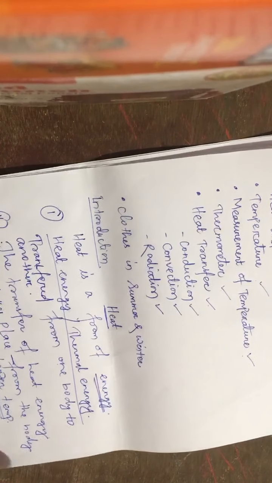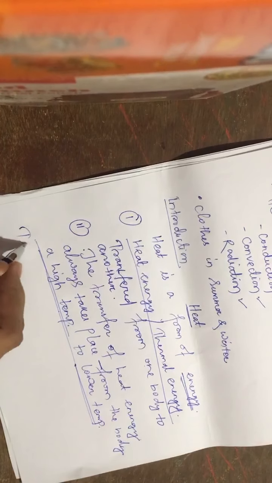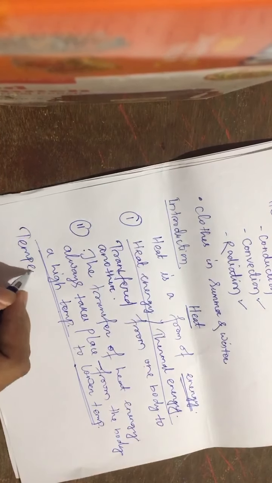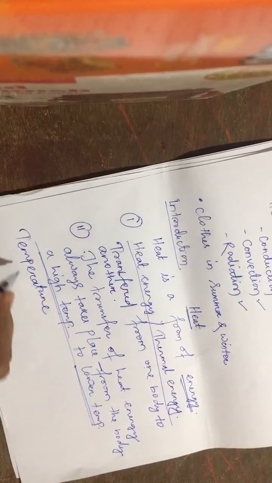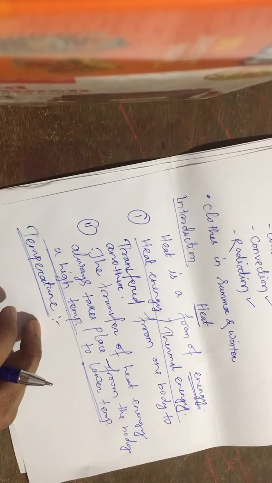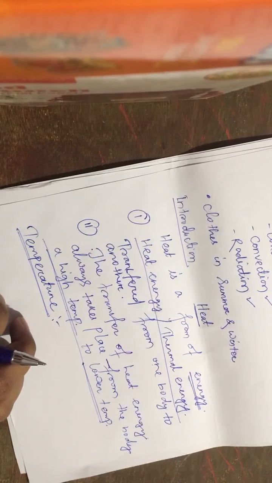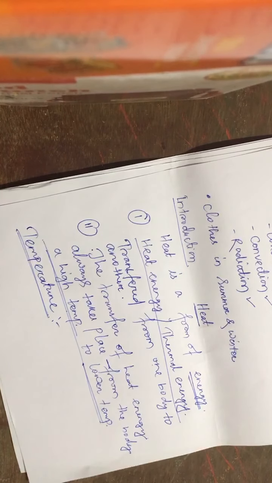Next we'll discuss what is temperature. We can express the degree of hotness of a body through its temperature. So what is the meaning of temperature?